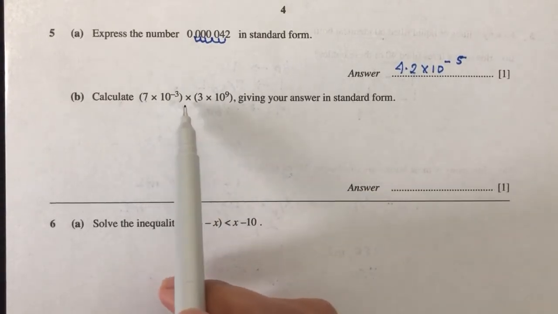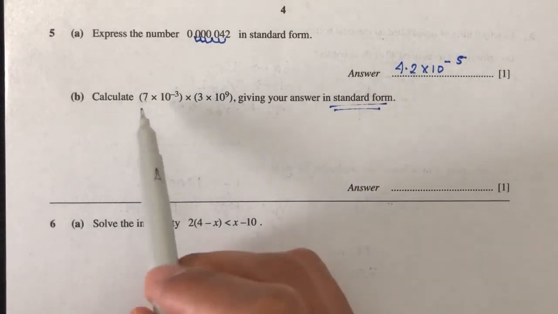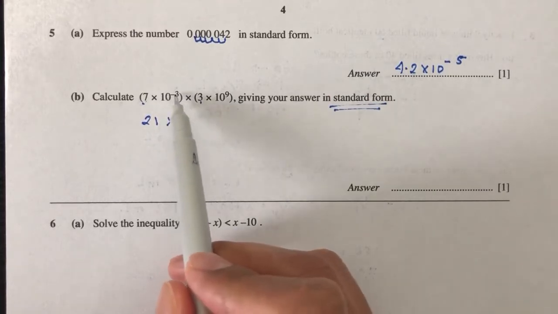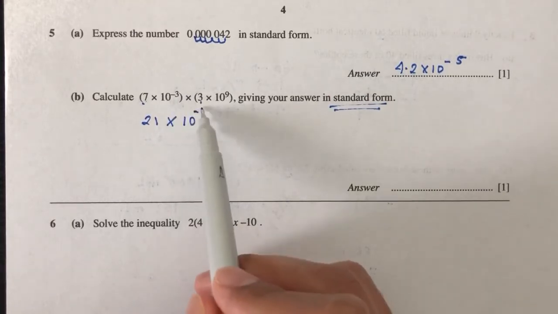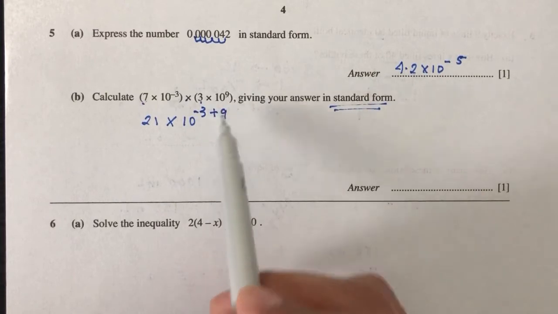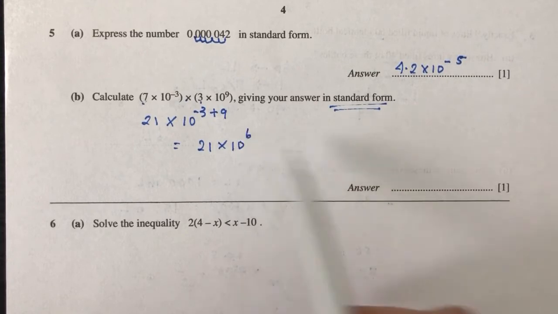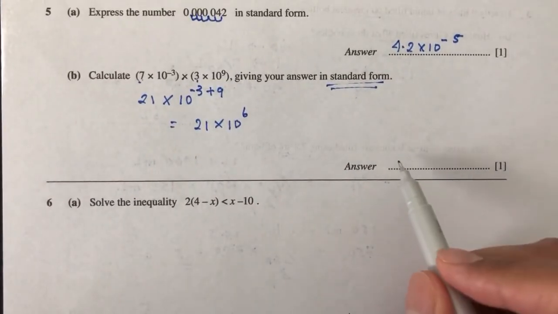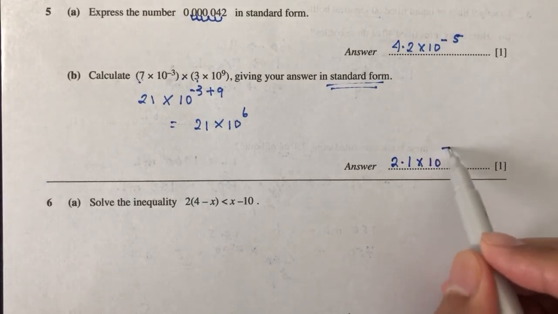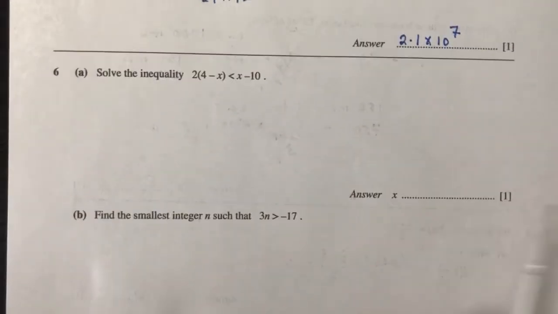Two operations. So multiply, give your answer in standard form. So 7 times 3 is 21 times 10 power of minus 3 times 10 power of 9. So plus 9, that will be 21 times 10 power of 6. So now your answer needs to be in standard form. So 2.1 times 10 power of 7. That is question number 5.